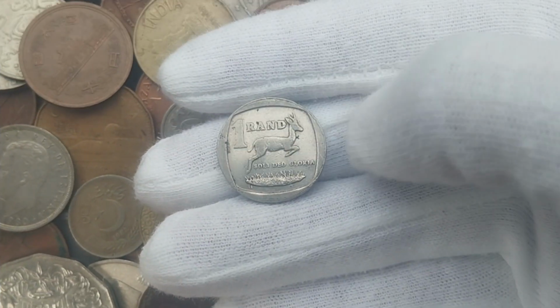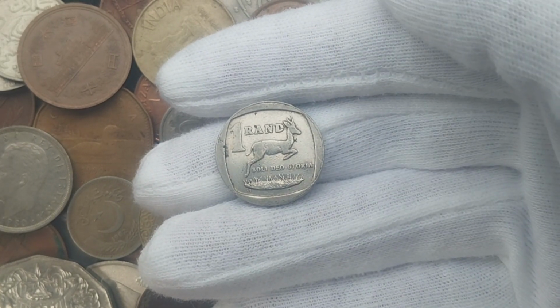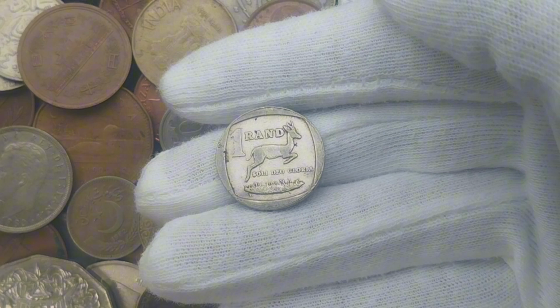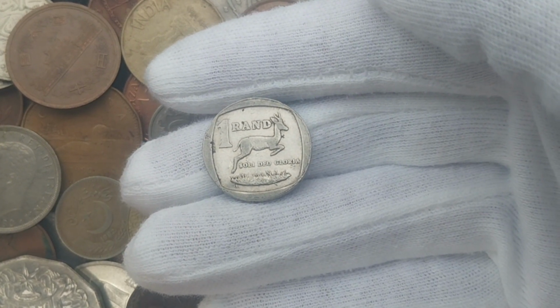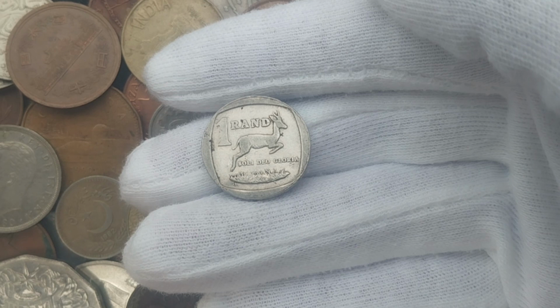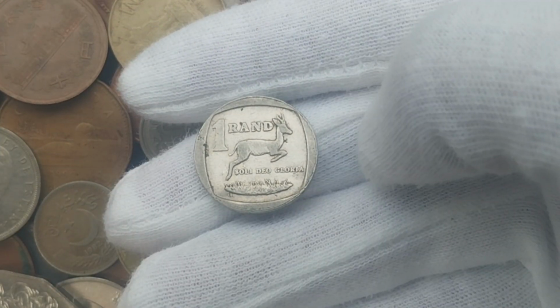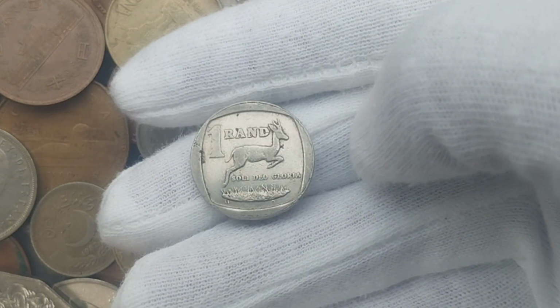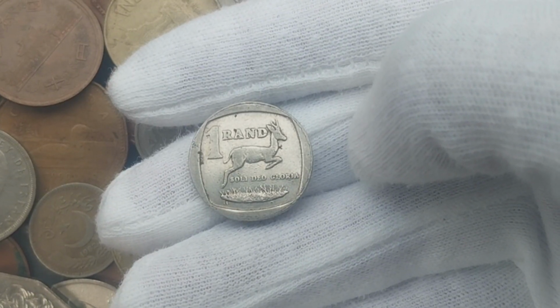Obverse design. On the obverse of the 1999 Rand coin, you'll find one of the most recognizable symbols of South Africa, the Springbok antelope. This graceful animal leaping forward represents not only the beauty of the nation's wildlife, but also speed, progress, and endurance. Above the Springbok is the denomination Rand in bold, clear letters.